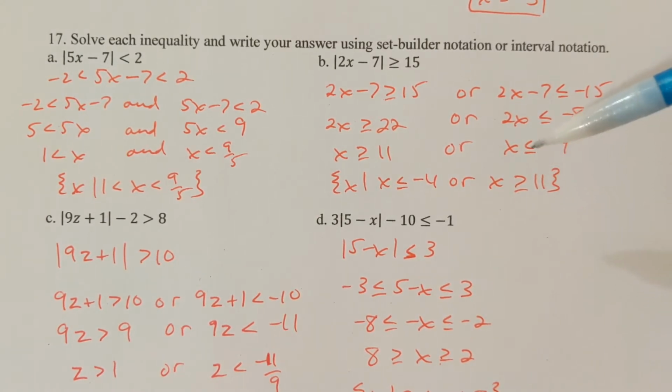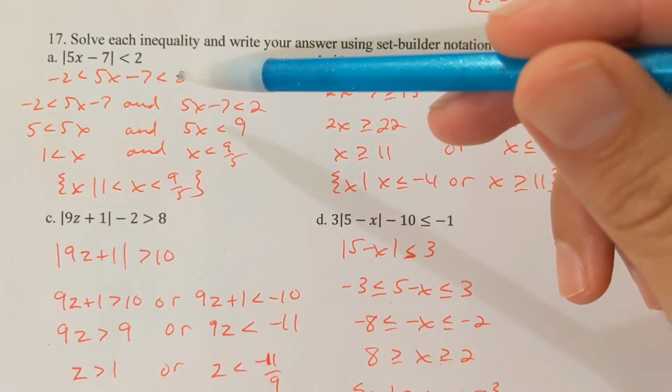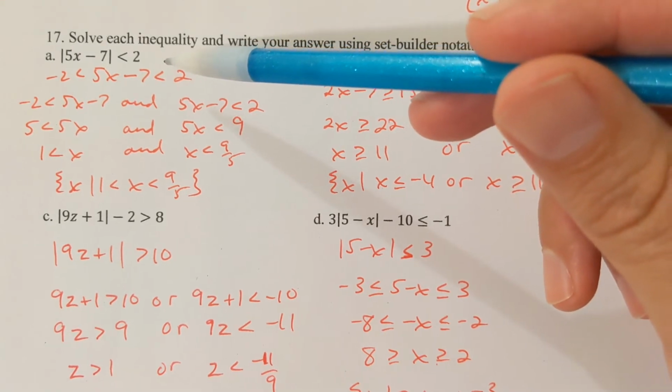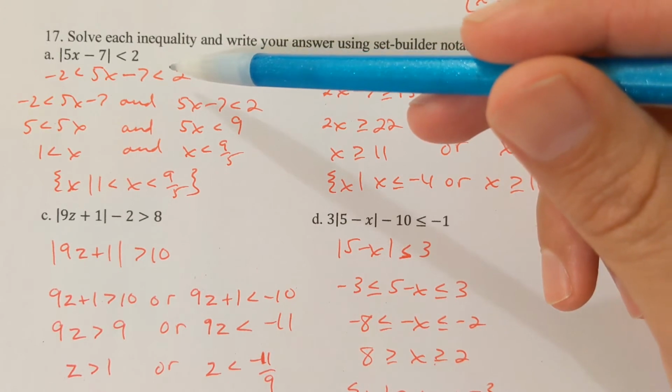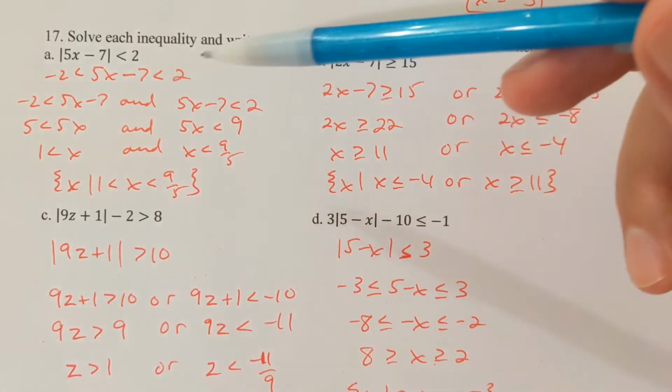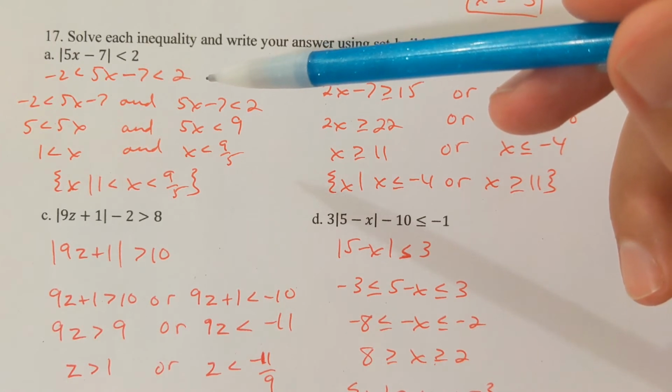Problem 17, solve the inequality and write your answer using set builder notation or interval notation. Okay, so the first one, I've got a less than sign. Less than means I'll be writing the word and. So the absolute value of 5x minus 7 less than 2. Okay, well that means that negative 2 is less than 5x minus 7 less than 2.